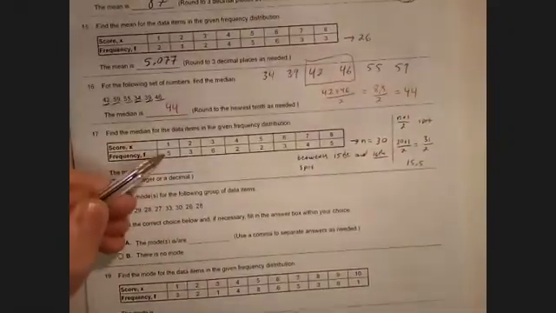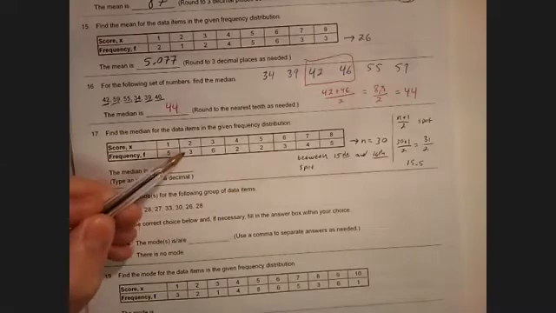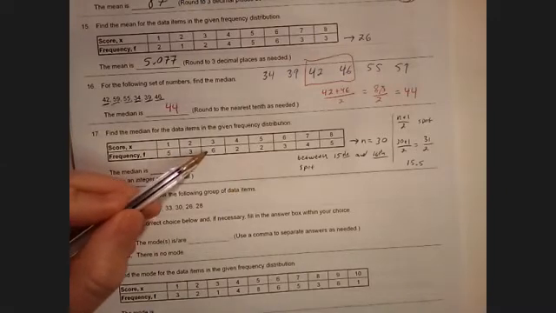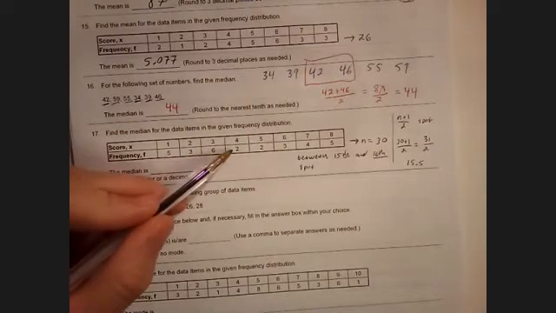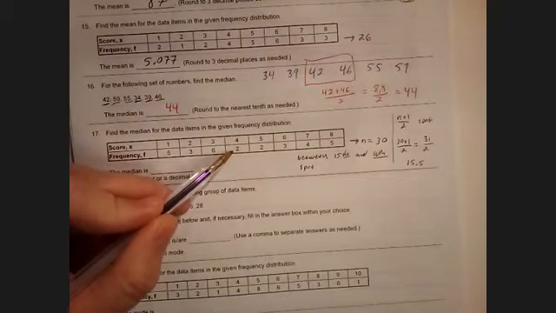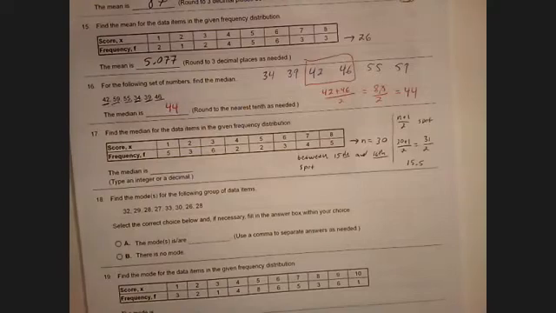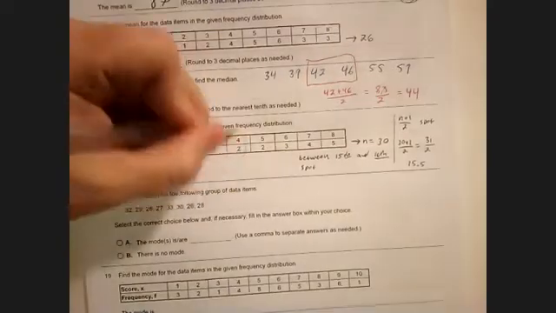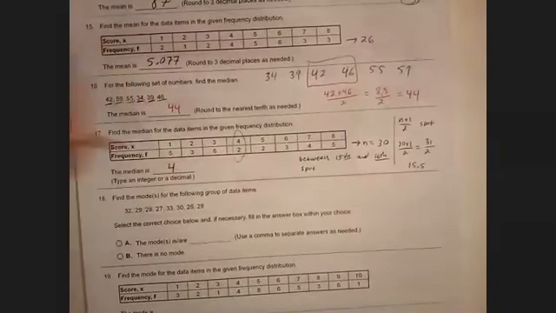So let's just count and see. This is 5, 6, 7, 8, 9, 10, 11, 12, 13, 14, 15, and 16. So that means that it has to be in there, so it has to be 4.